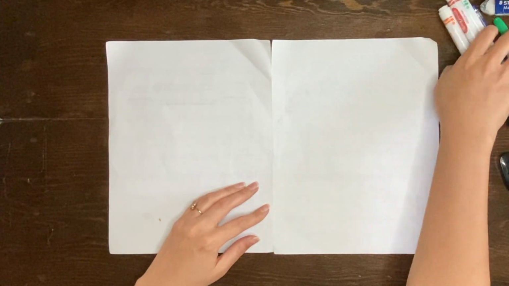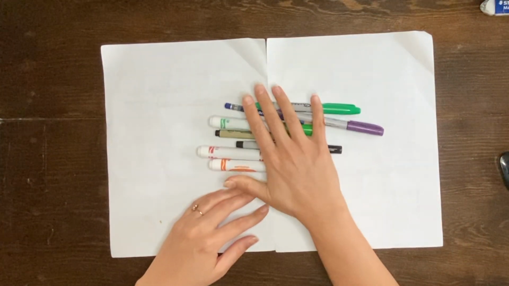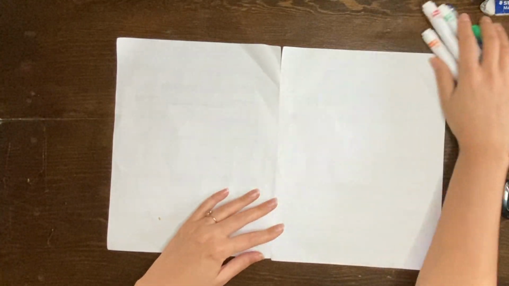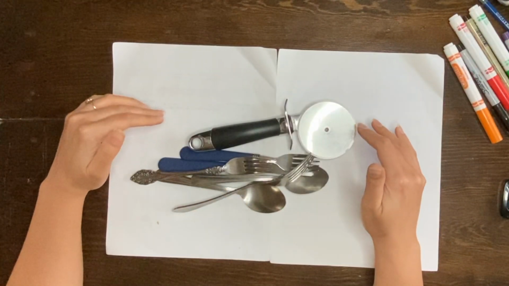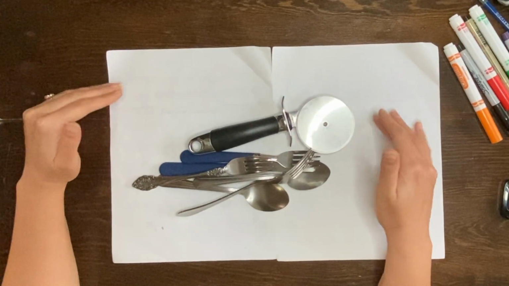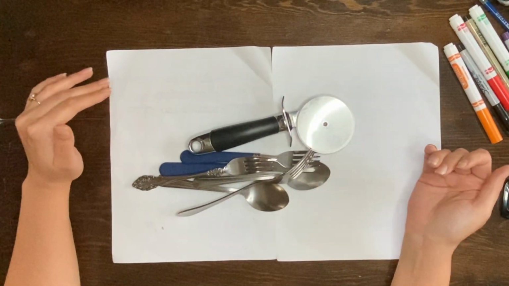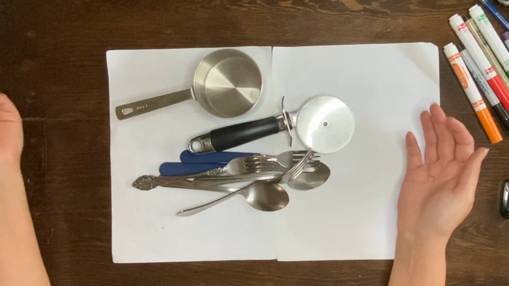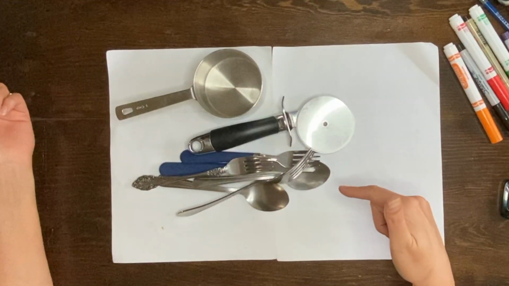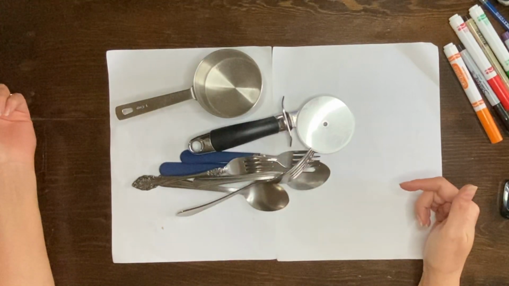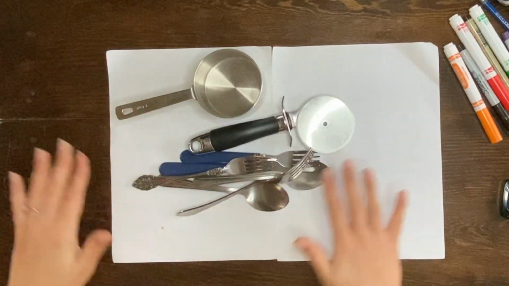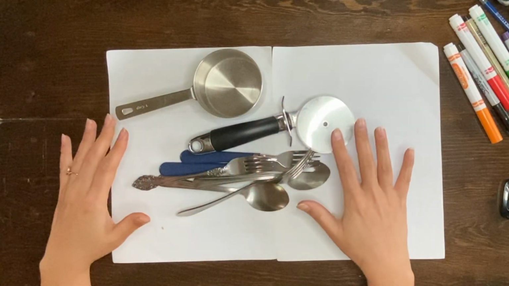Although I recommend using something that has a variety of sizes and shapes. Or you can find things that are in the kitchen, which is what I'm using. I found these tools in my kitchen drawer, and I like that they have a variety of sizes and some color to them. Whatever you choose around the house, make them similar, in the same kind of category.